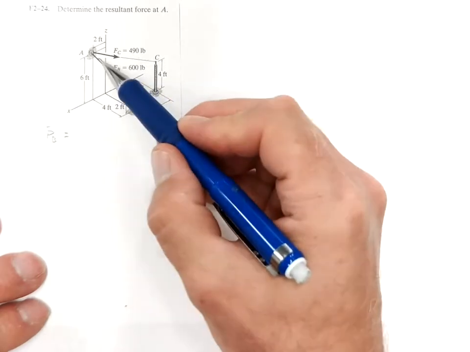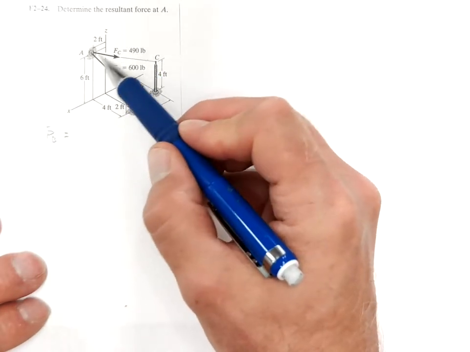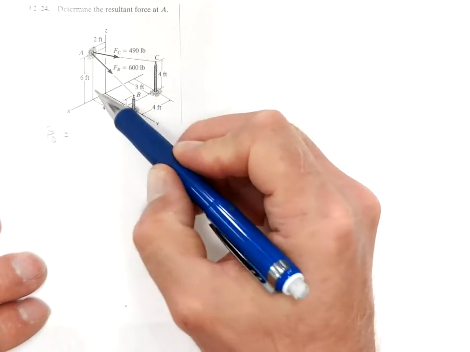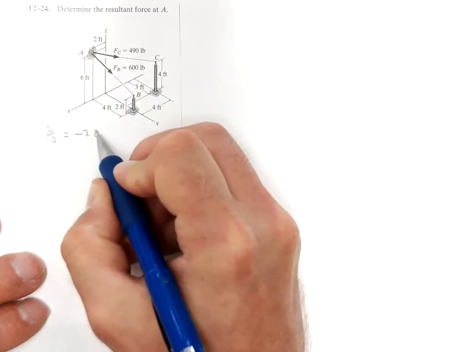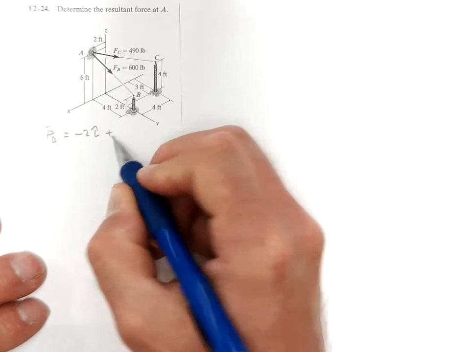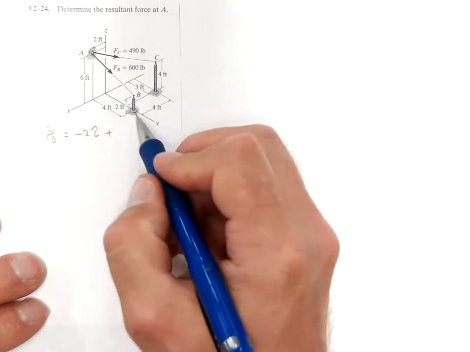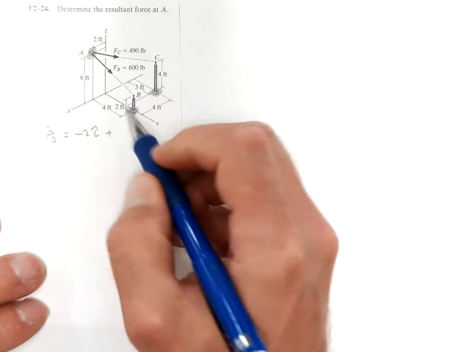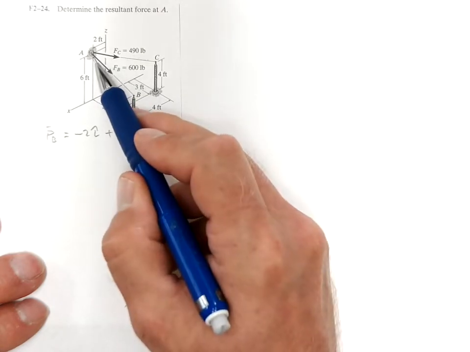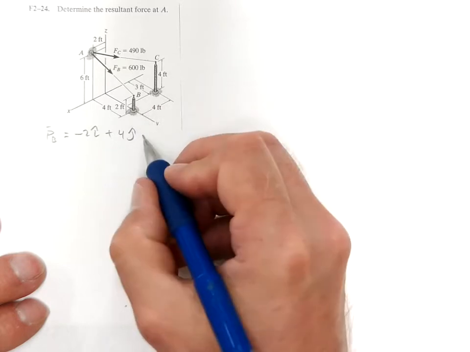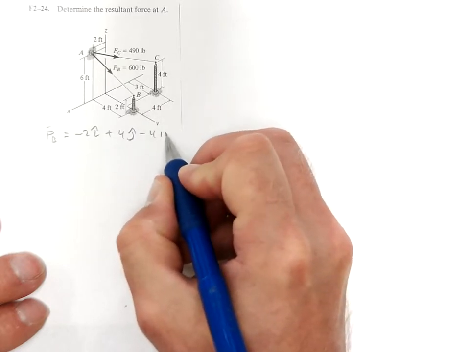And so the position vector, it goes in the x direction. It looks like it goes from there to there, so a -2 in the i. And in the y, it goes from here to there, so 4 in the j. And in the z, it drops from 6 feet down to 2 feet, so -4 in the k.